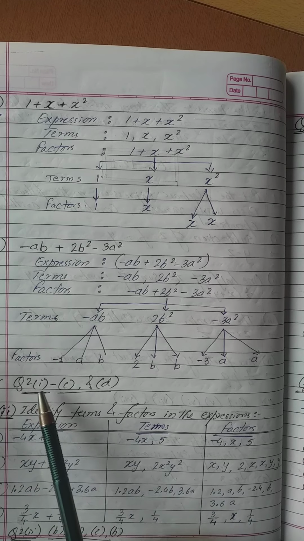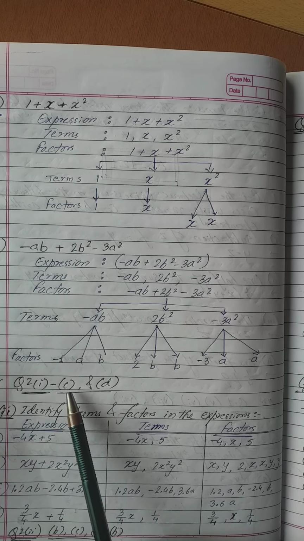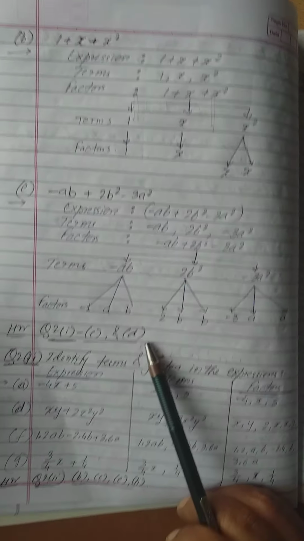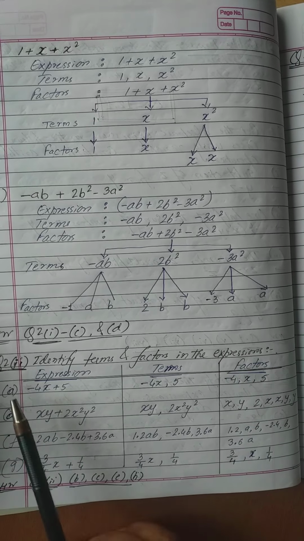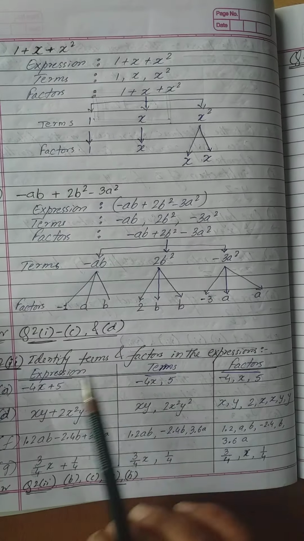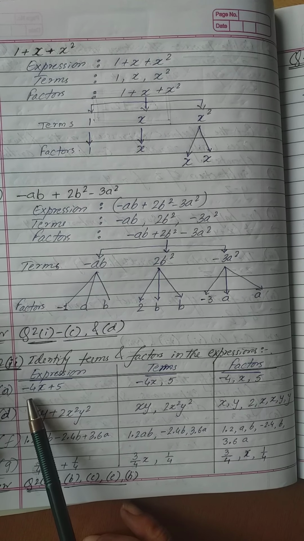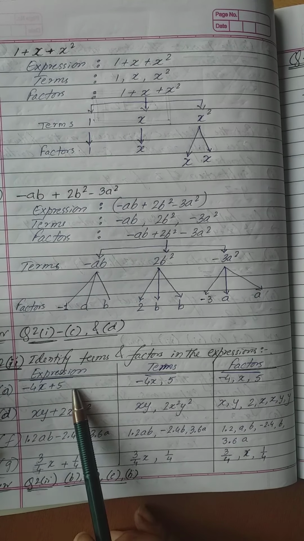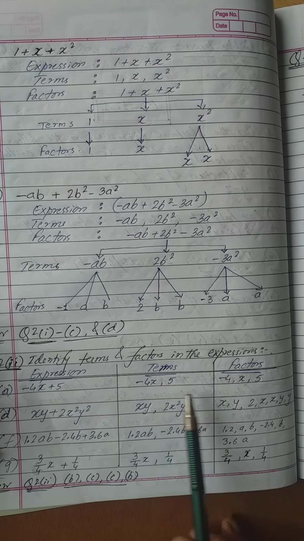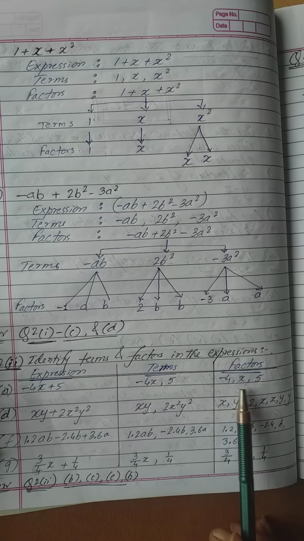Question number 2, sum number 1, sum number C and D will be homework. Now question number 2, part 2: identify terms and factors in the expression. Here the expression is minus 4x plus 5. The terms are minus 4x and 5 and the factors are minus 4x and 5.